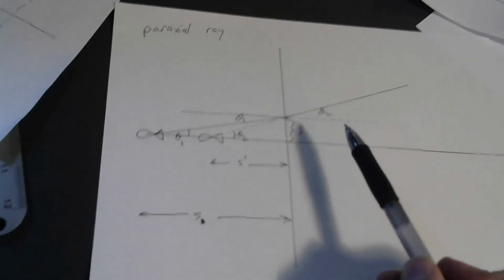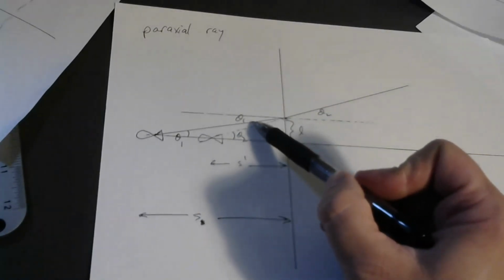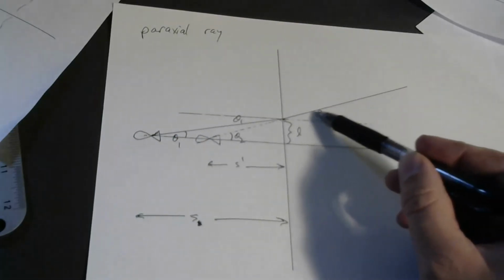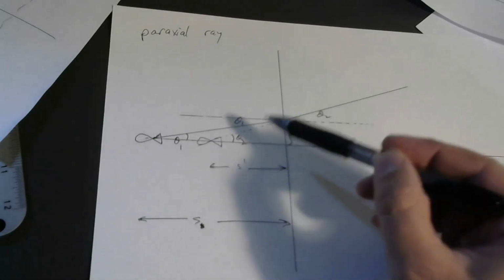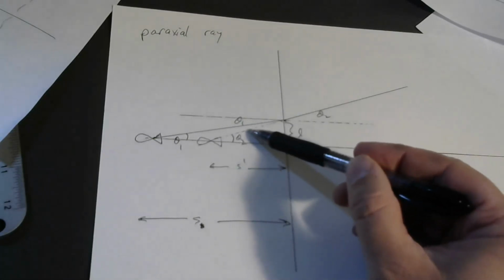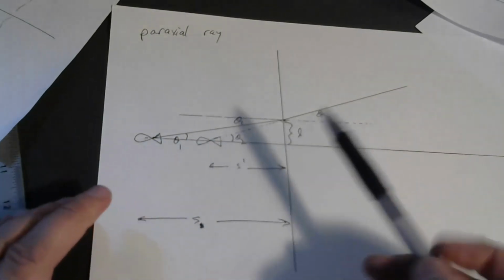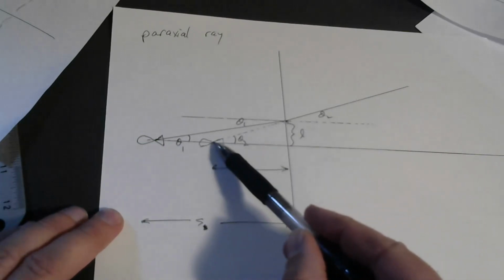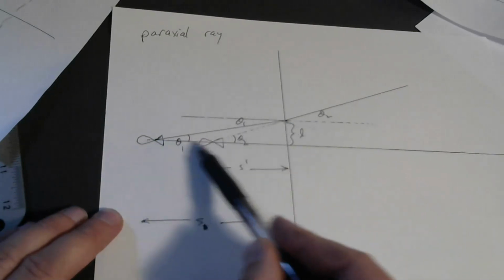I've identified some angles here. The angle of incidence, if you use alternate interior angles, this would also have to be theta 1. And if this is theta 2, so is this angle. And that means so is this angle. So I'm now going to look at two right triangles. I've got the right triangle involving the apparent distance of the fish from the boundary, and I've got this larger right triangle.